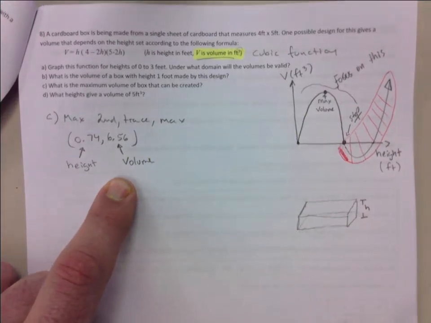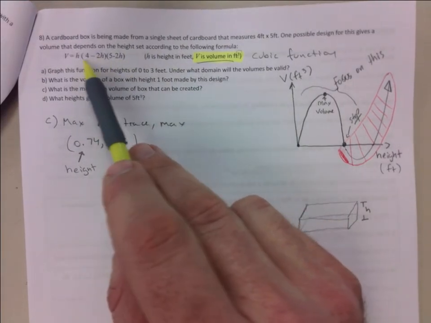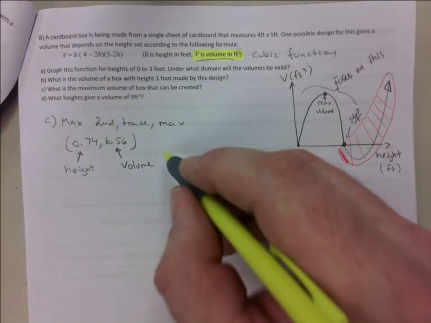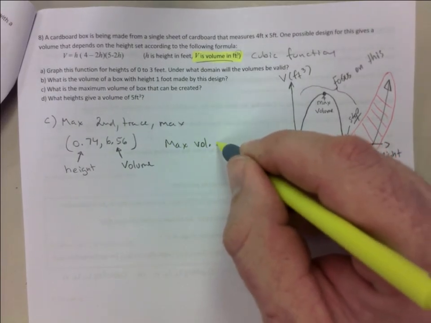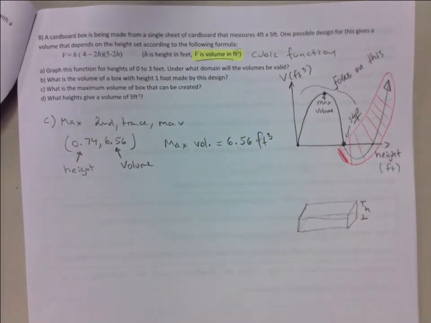We were told that right from the beginning. H is the height in feet, which is my x variable. V is the y variable. So the maximum volume that is possible under these circumstances would be 6.56 cubic feet. I'm going to leave it at that. I just wanted to make sure you have seen this.